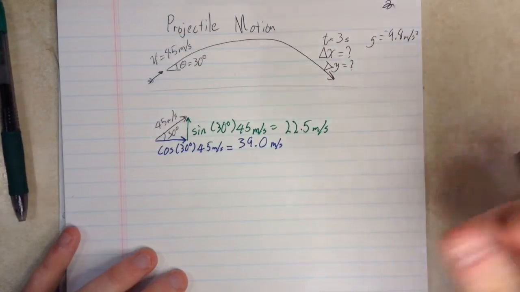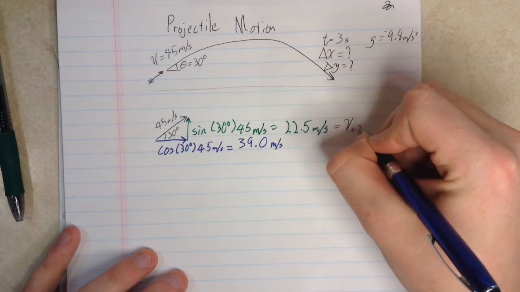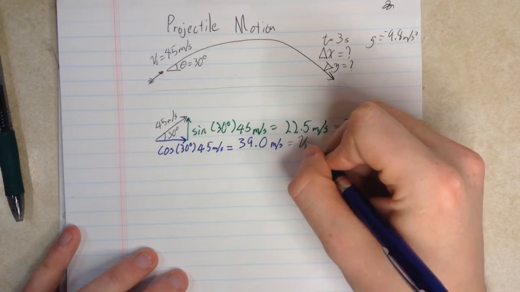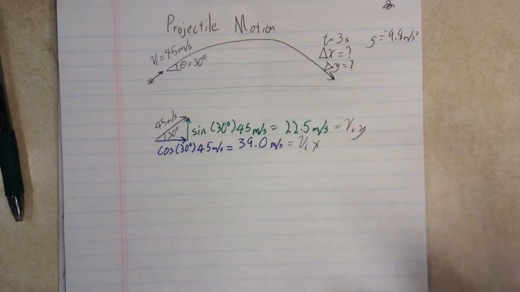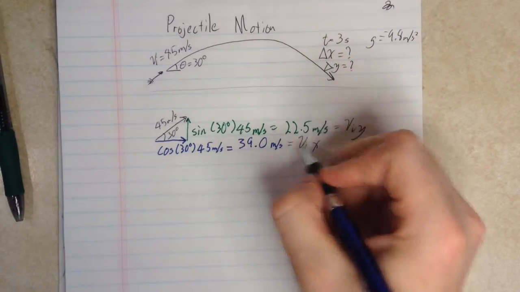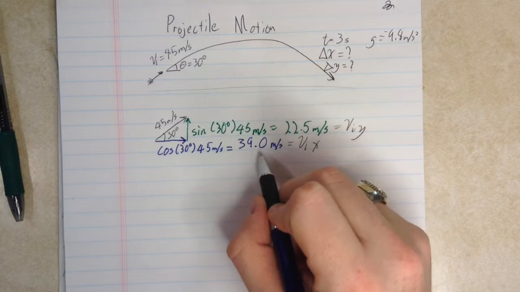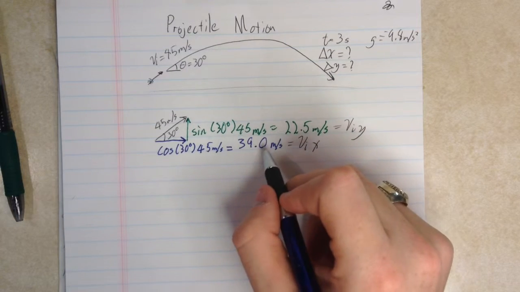Okay. So now we have our initial vertical velocity and our initial horizontal velocity, and we know from what we've learned about projectiles that this will be constant. There's no horizontal acceleration. So this will be our horizontal velocity throughout the entire problem.